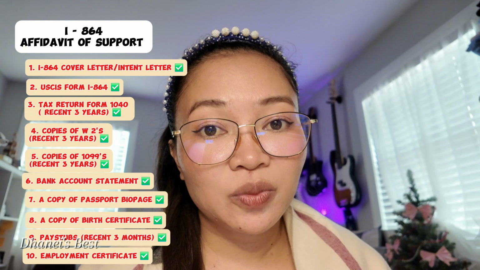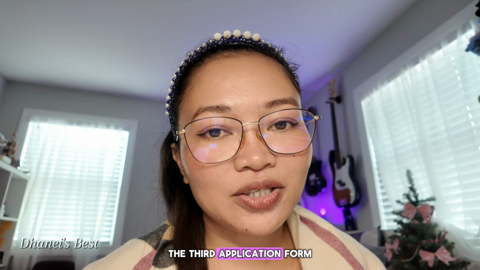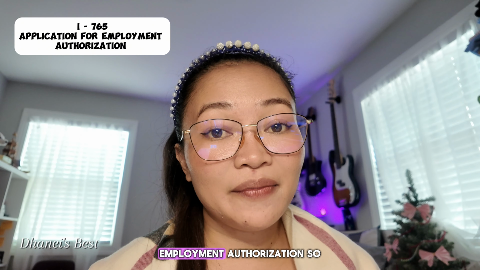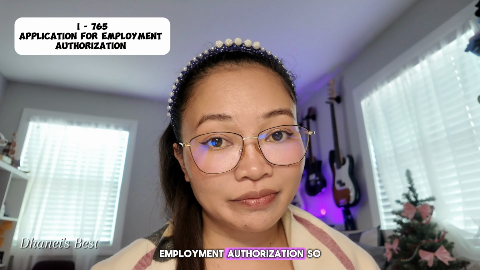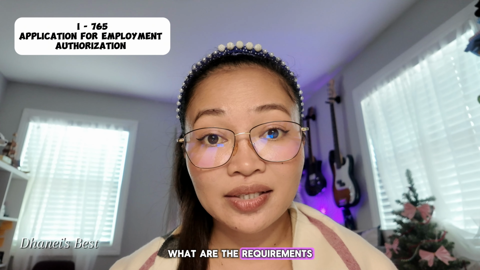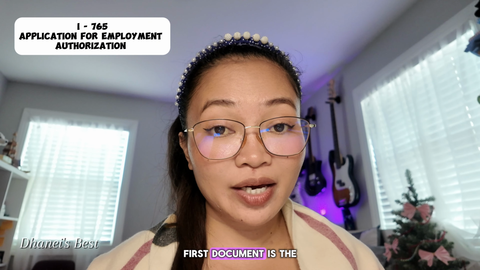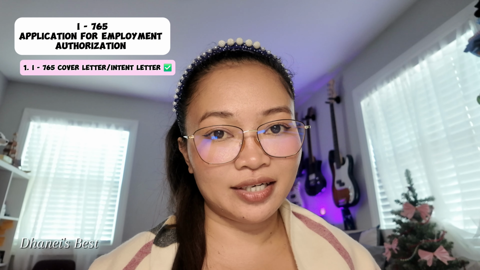The third application form is the I-765, which is the employment authorization. So what are the requirements or documents that we submitted? First document is the cover letter.